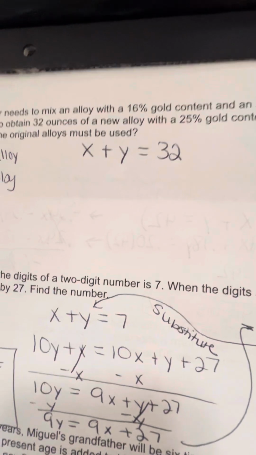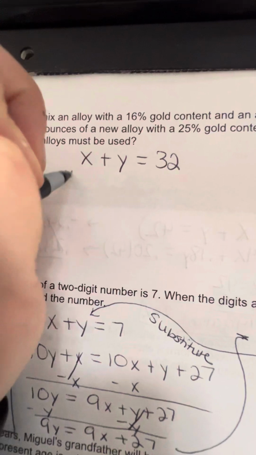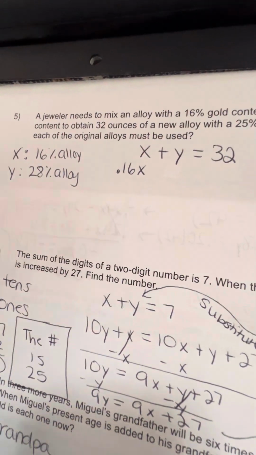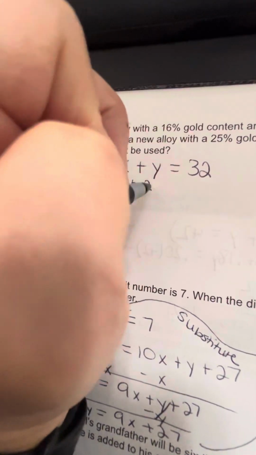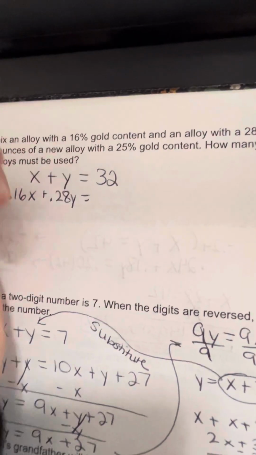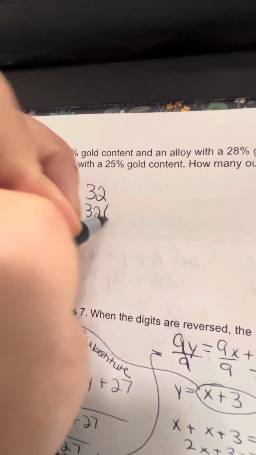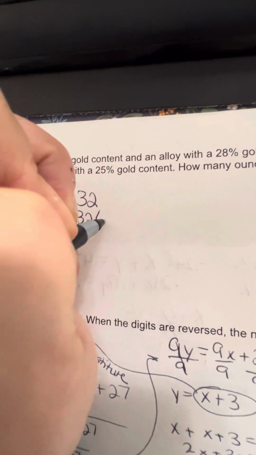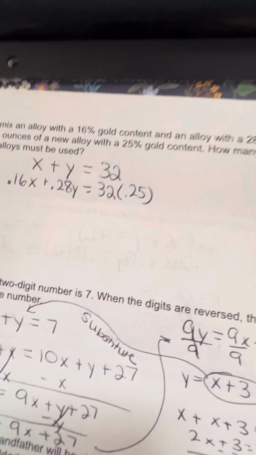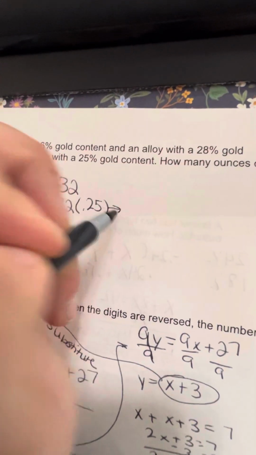Now we have to deal with the percentages for each of the contents. So the X content is 0.16. We want to use that percentage as a decimal. And then our Y is 28%, so we're going to add 0.28Y. Now we're looking to get a 25% alloy content. So we still need to use that 32 ounces, but we're going to multiply it times 0.25, because we want that content to be 25%.